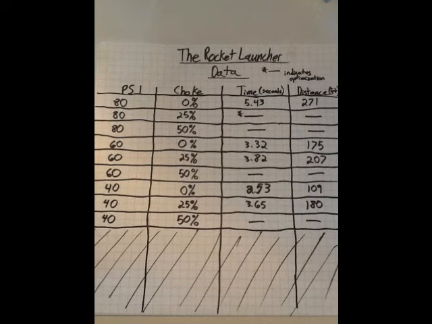In some cases, further restricting the area did not produce increased distance or time, at which point the cross-sectional area became optimized. Increasing the air pressure of the rocket launcher also increased the flight time and distance, because the increased pressure creates an increased impulse force, and thus a greater launch speed.